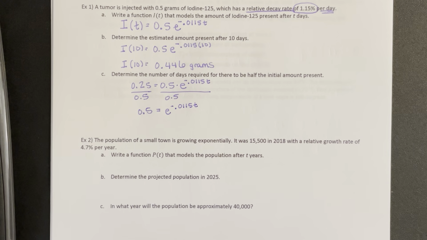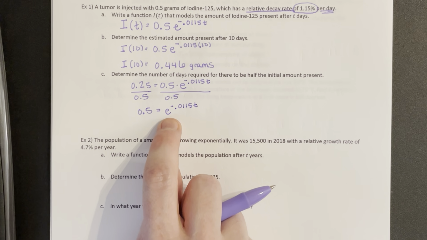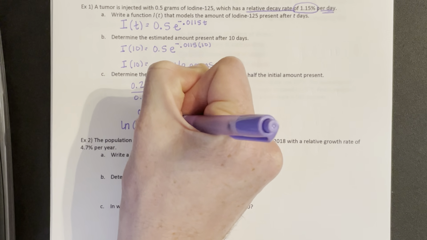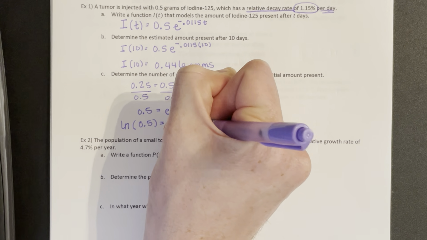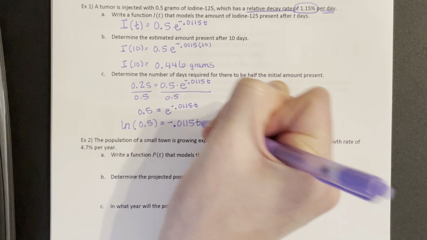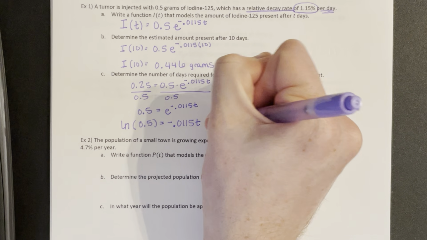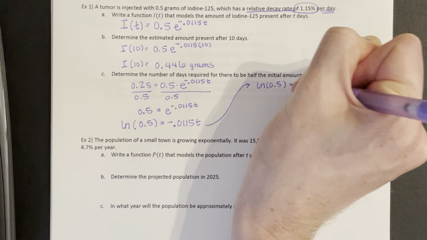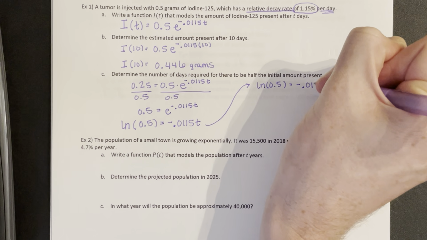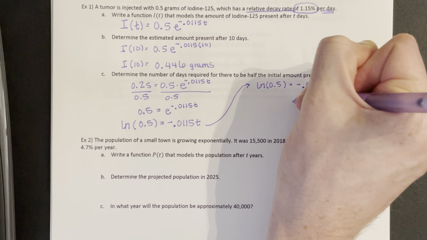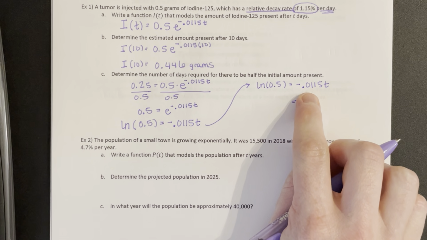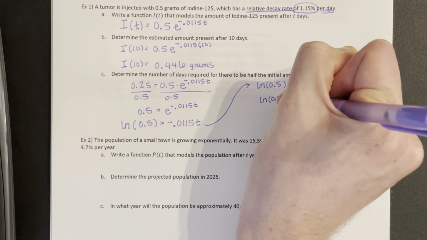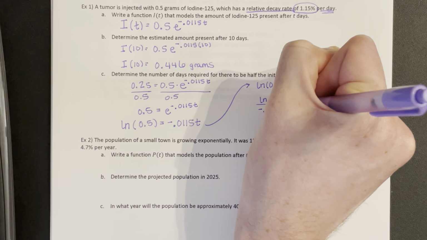I convert to a logarithmic form. That logarithmic form is base e, so it's the natural log of 0.5 equals negative 0.0115 t. And let's just put that back up here so I have room. If I divide by 0.0115, I'd have the natural log of 0.5 divided by negative 0.0115.